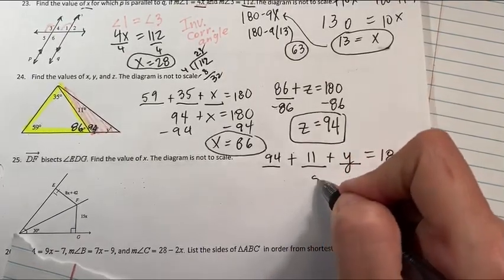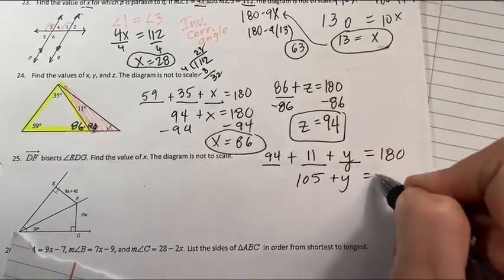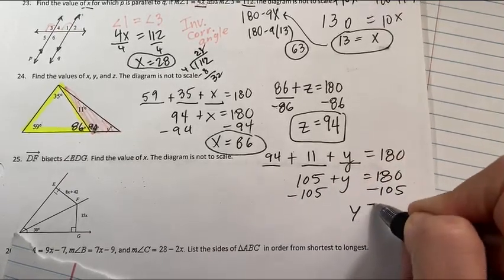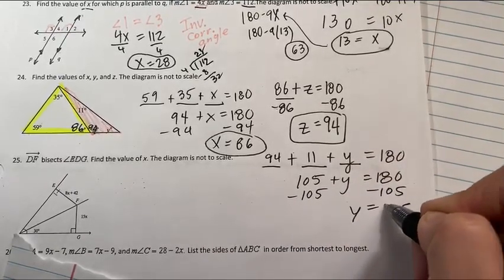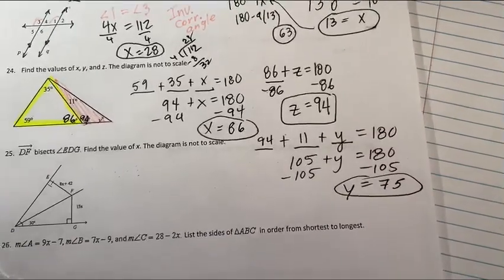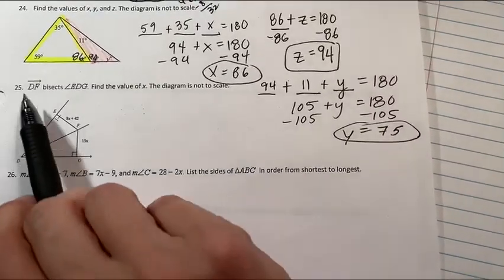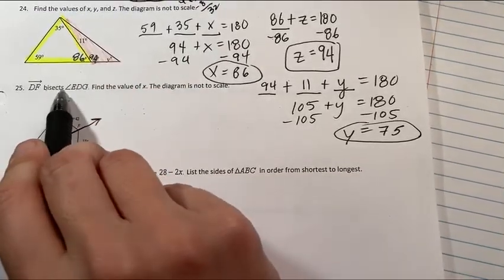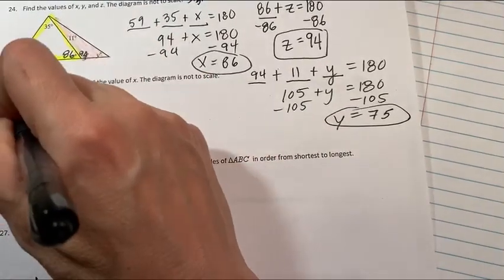So let's combine. And this is stuff we worked on last semester. It's just a good review, really good review. Okay. Now let's see, it says this line, DF, cuts this angle in half. That's what bisect means, to cut in half.